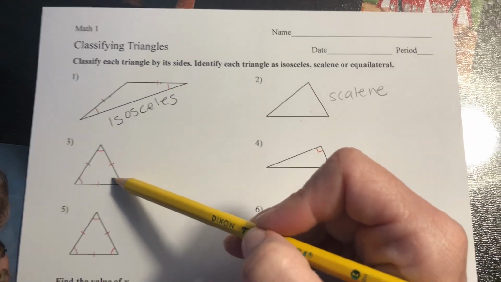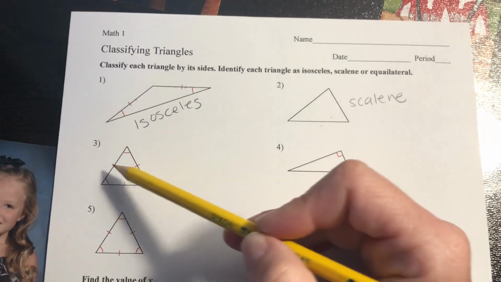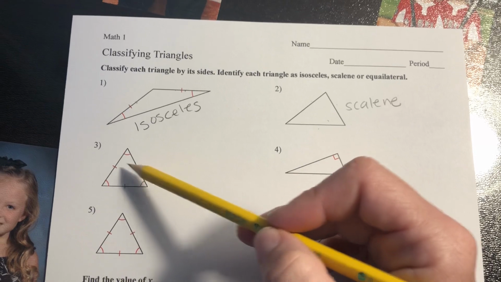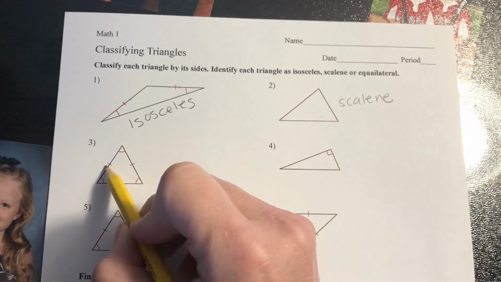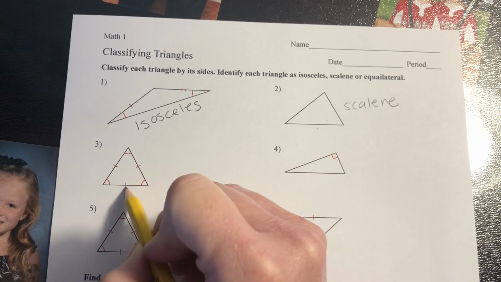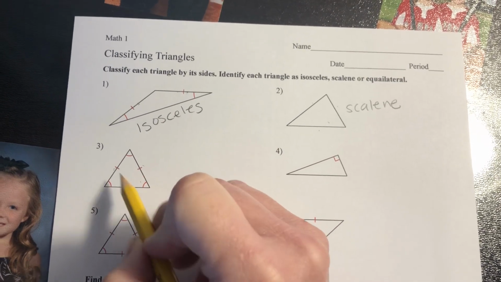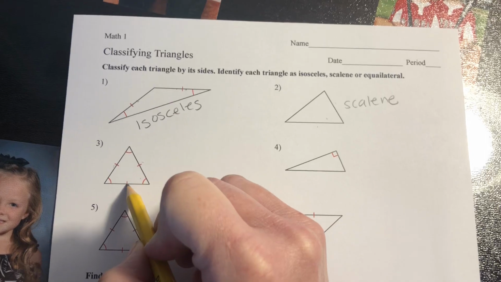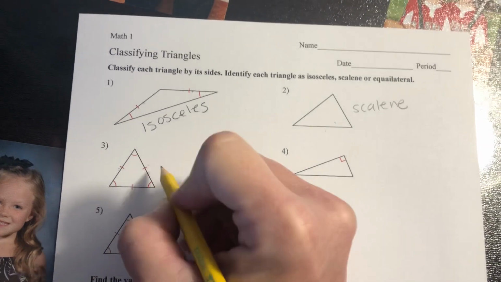And an equilateral triangle, all 3 sides are the same. Okay, all 3 sides have the same measure. So all 3 sides have that dash, that tally mark. This one, and this one, and this one have that one dash, which means this side, this side, and this side all have the same measure. So this one is equilateral.